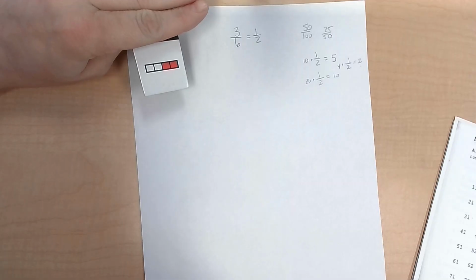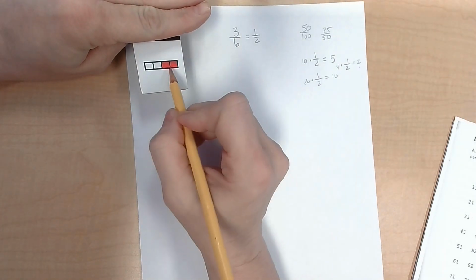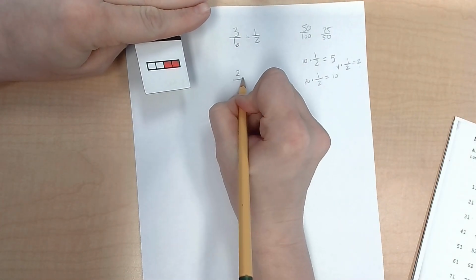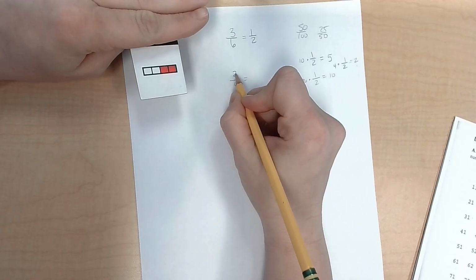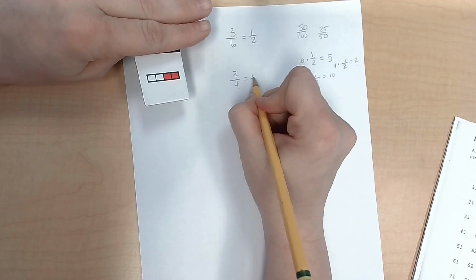This one is 2 out of 4, and half of 4 is 2. So this one is also half.